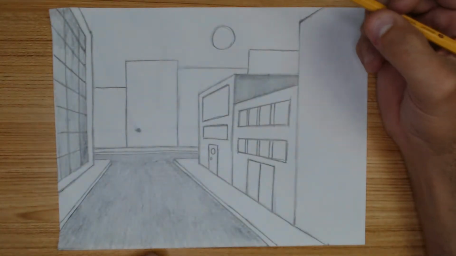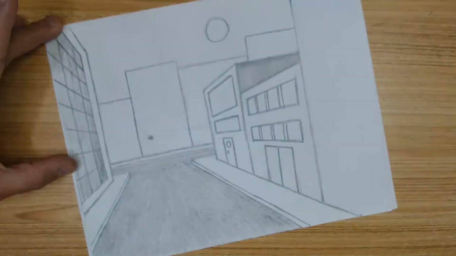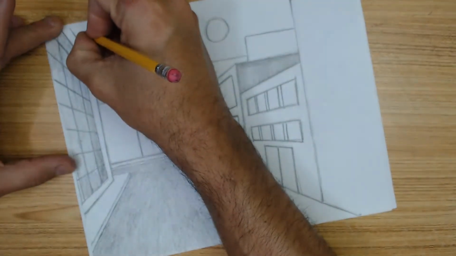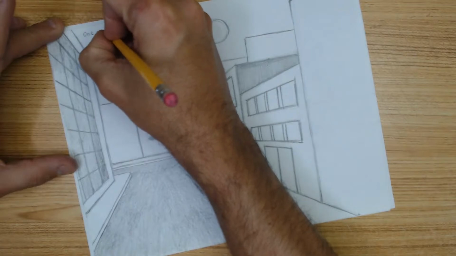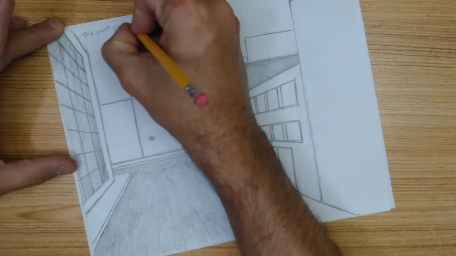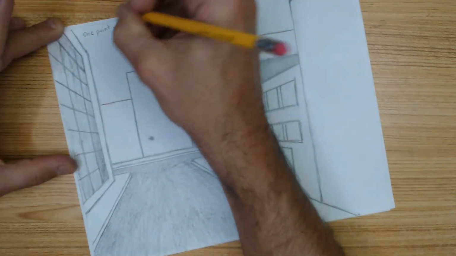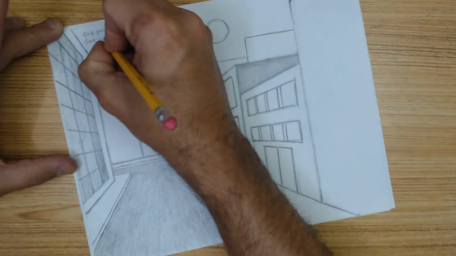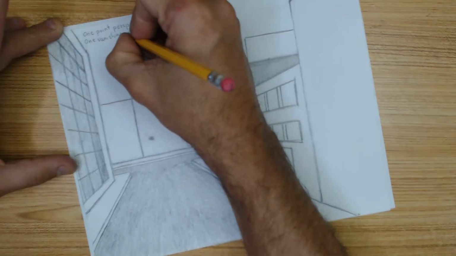So here I'm going to write 1 point perspective with 1 vanishing point.